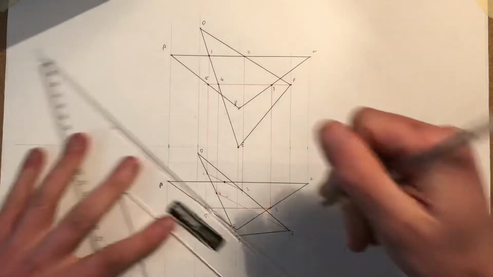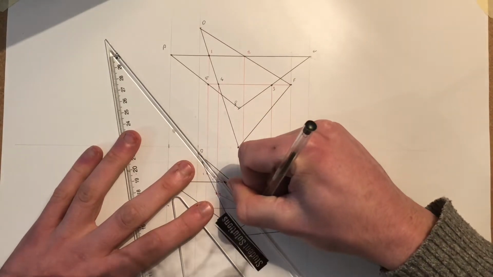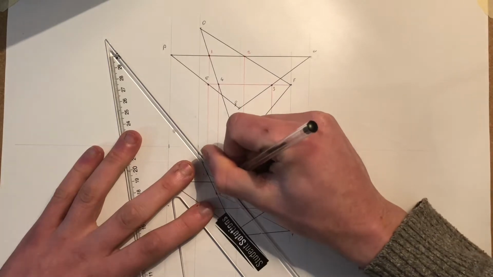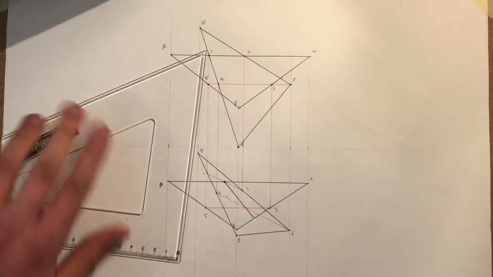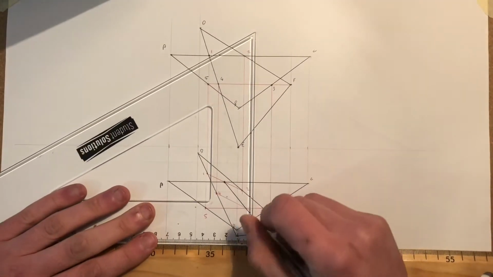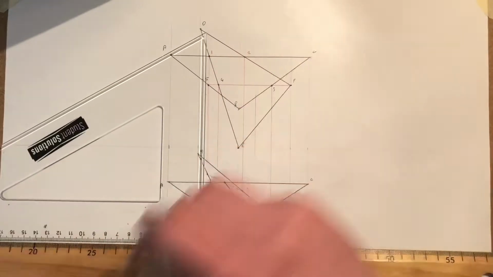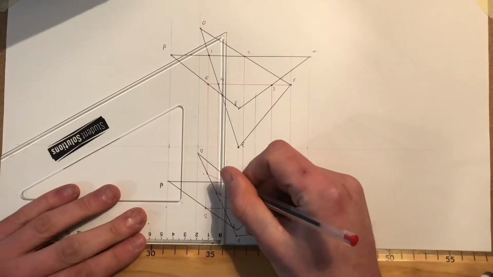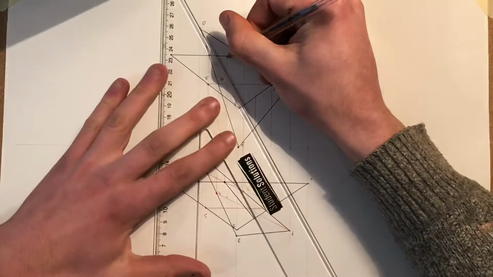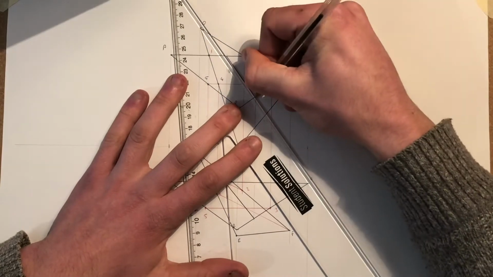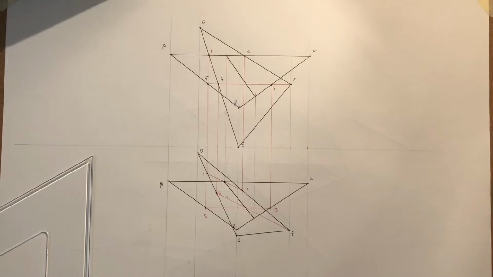And where the two of those cross gives me another point on my line of intersection. And I can join those two points together to get my line of intersection between those two planes. Okay? And that then cuts BC there, so I can bring that up to hit BC. And I can bring this point up here to hit AC. And that's my line of intersection there. Okay. What do we do now?